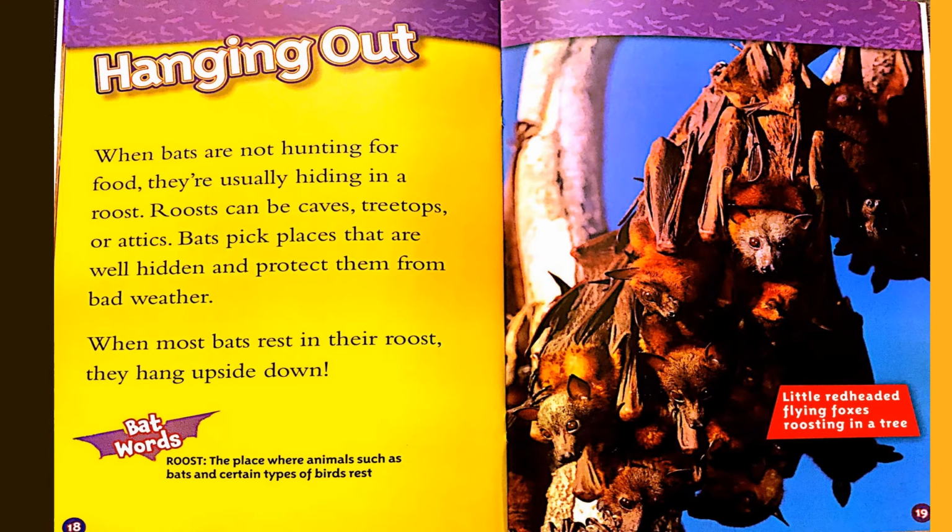Hanging out. When bats are not hunting for food, they're usually hiding in a roost. Roosts can be caves, treetops, or attics. Bats pick places that are well hidden and protect them from bad weather. When most bats rest in their roost, they hang upside down. Bat words. Roost, the place where animals such as bats and certain types of birds rest. And in this photograph, these are little red-headed flying foxes roosting in a tree. Oh, look, they are all hanging out with their friends in a group because they don't like to be alone.